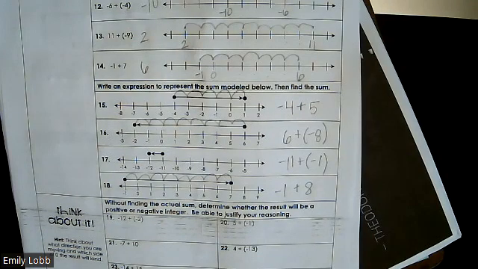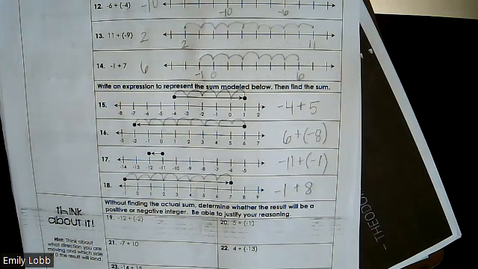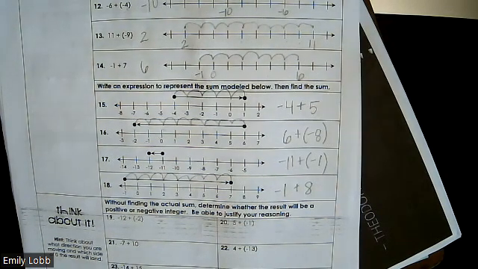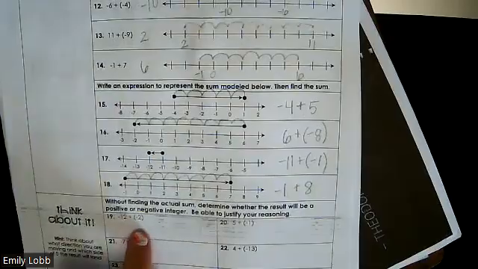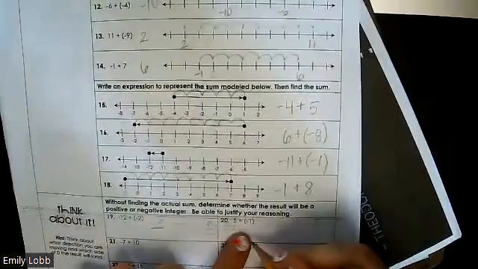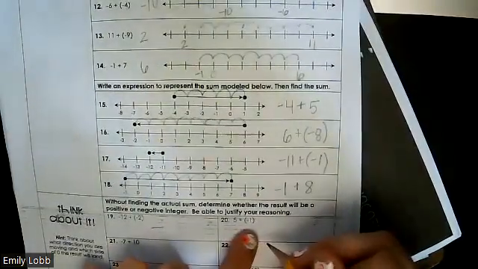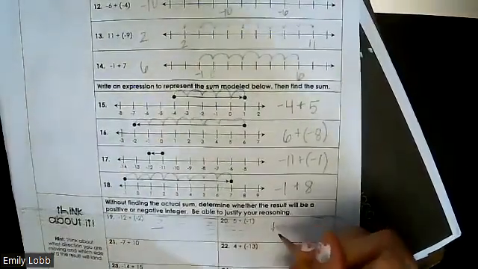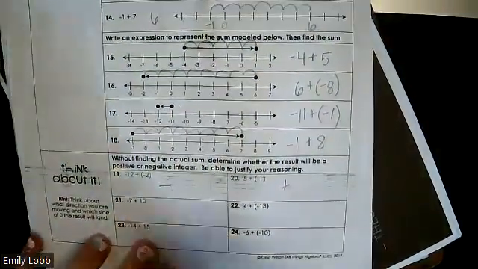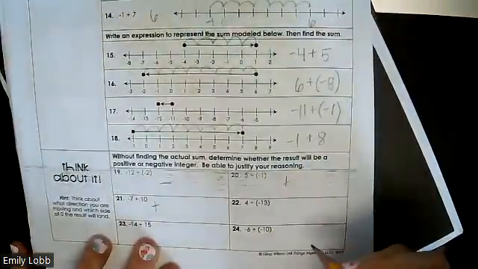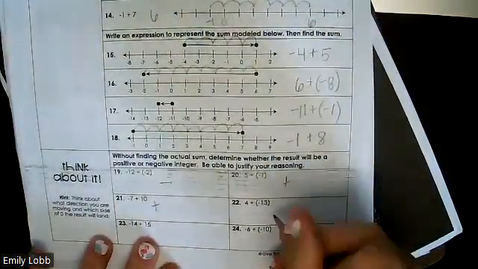All right, so think about it. What direction are you moving and what side of the zero will you land on? So we're just justifying, thinking about, is it going to be positive or negative? So if I start negative and move left, it's going to stay negative. Starting positive, but I'm only moving left 1, I'm going to stay positive. I've got a smaller negative, so my answer is going to be positive. I have a bigger negative, so my answer is going to be negative.